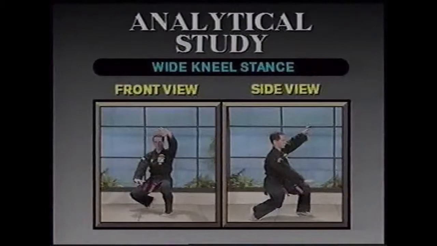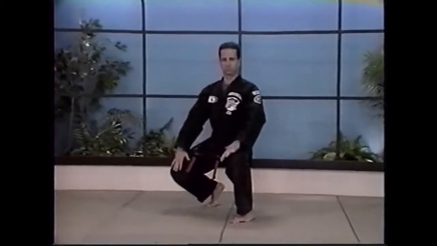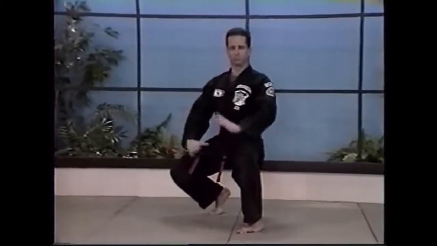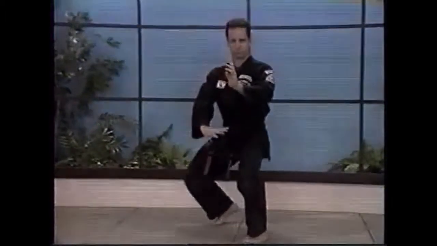Analytical study of the wide kneel. Front view. Keep your right arm low. Make sure your knees are forced apart. Have your weight equally distributed on both legs. Keep your eyes straight ahead. Keep your left arm high. Keep your forward foot positioned in the same position as that of your left neutral bow.